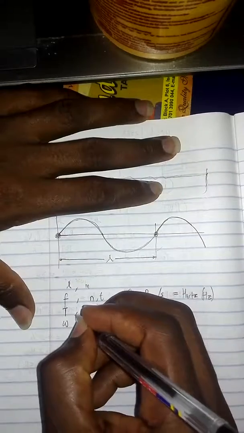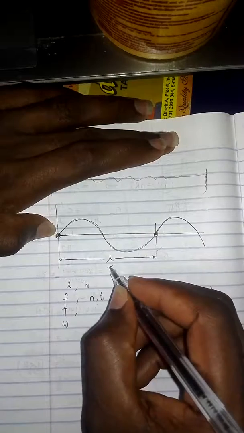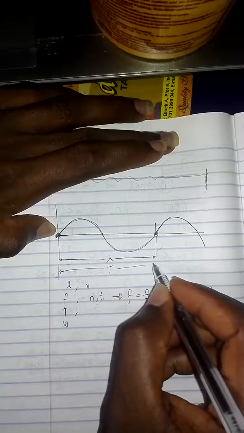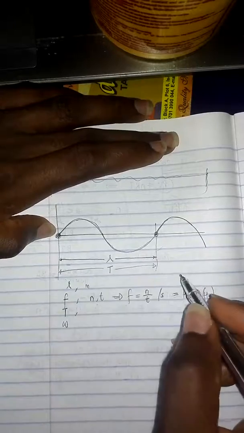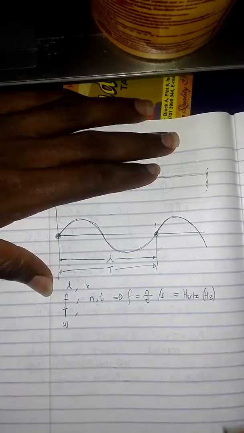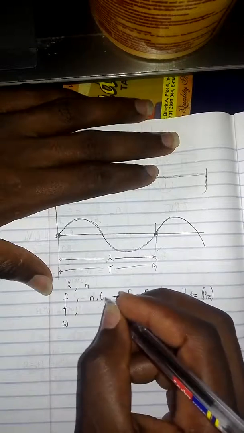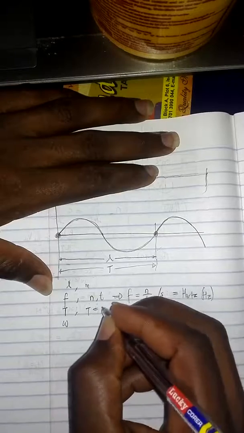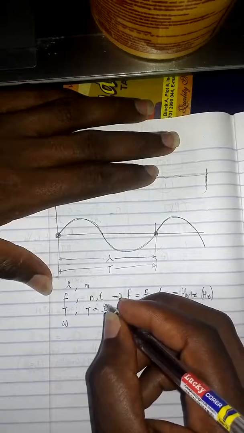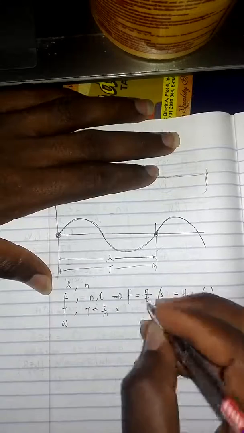And now the period is simply the time taken to complete one oscillation. That is, for instance, the time it will take for this wave to travel from this point to this point is the period of the wave. So the period is the time taken to complete an oscillation. All right, so that means if the wave completes n oscillations in t seconds, the time taken to complete an oscillation will be the time divided by the number of oscillations completed. Obviously in this case the time will be in seconds, and this one has no units. So that means the unit of our period is seconds.